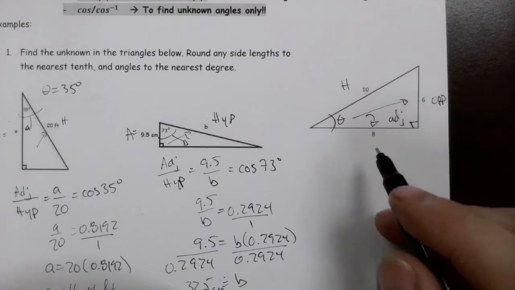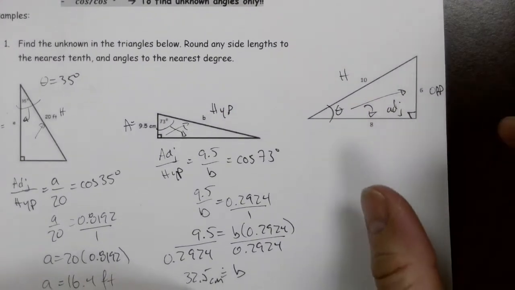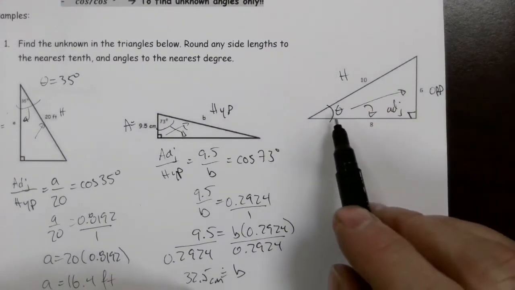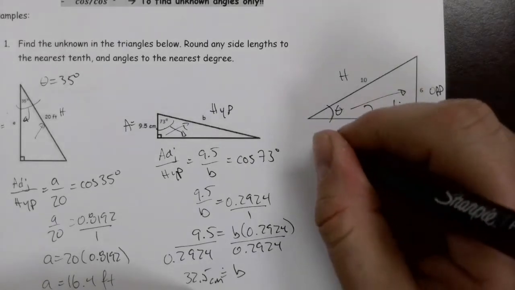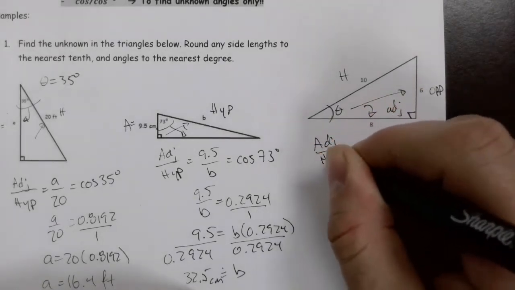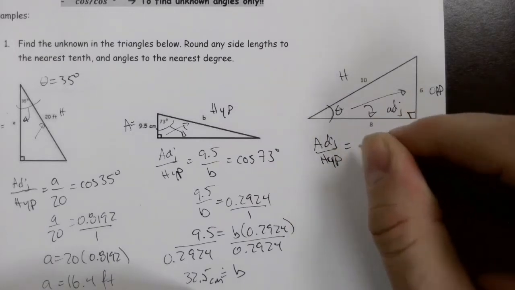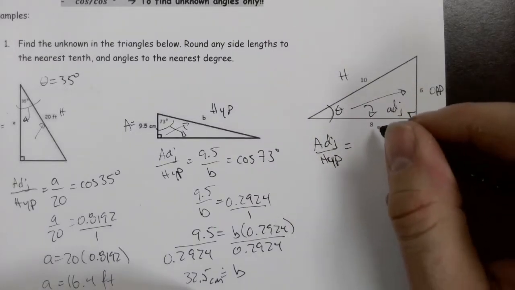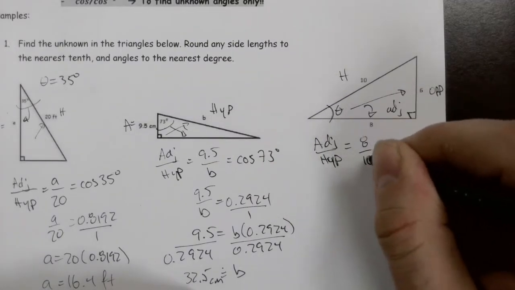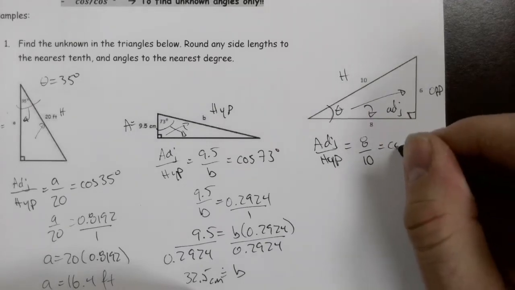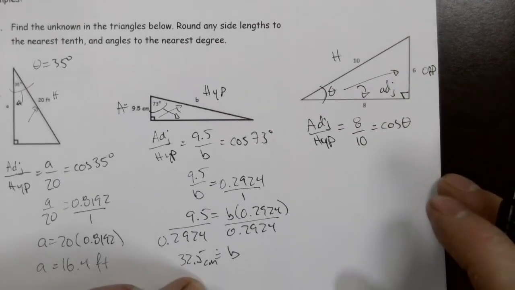So now it actually turns out here I could use either sine or cosine to figure out what this angle is. But I'm going to use cosine because that's what this lesson is about. So adjacent over hypotenuse is going to equal 8 over 10, and this is going to be equal to the cosine of my angle.